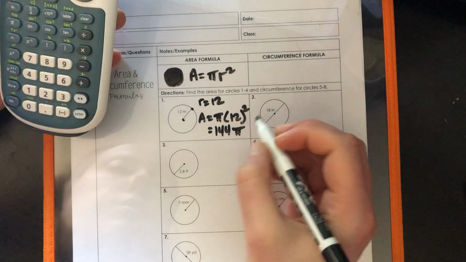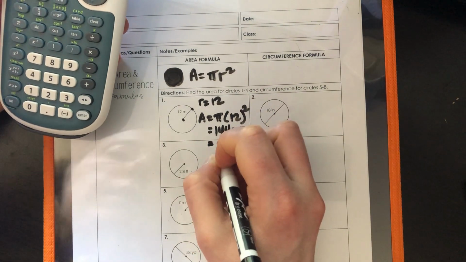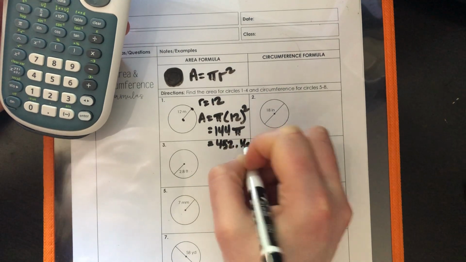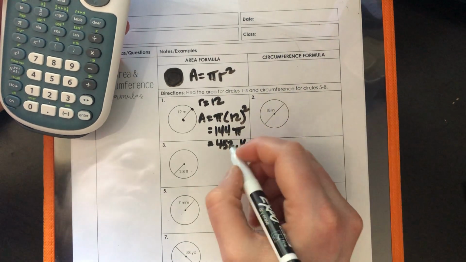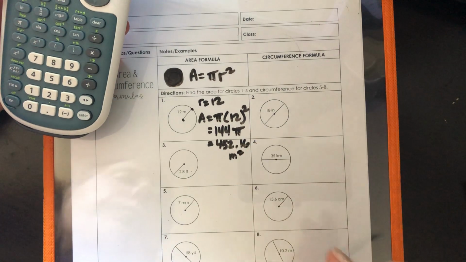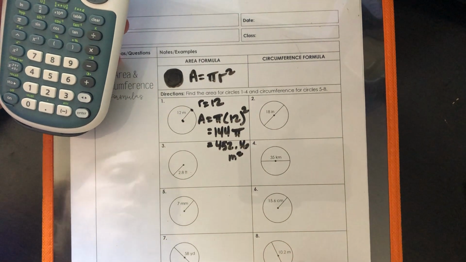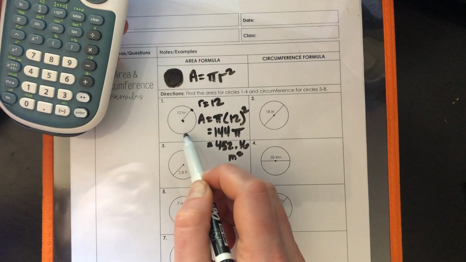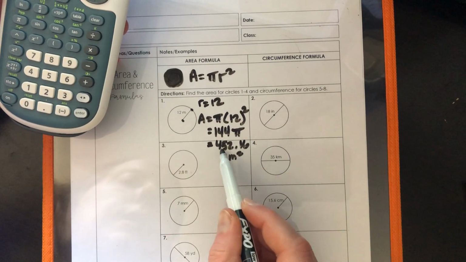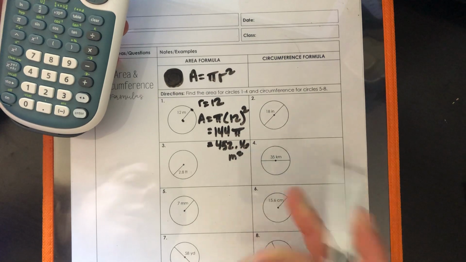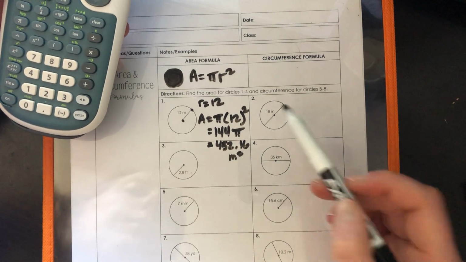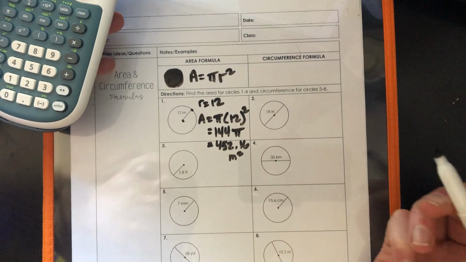So I would get, it doesn't say how to round, so I have some freedom, 452.16 meters squared. All right, so the amount of space in this circle, or the pizza sauce I can fill on this pizza dough, is 452.16 square meters.